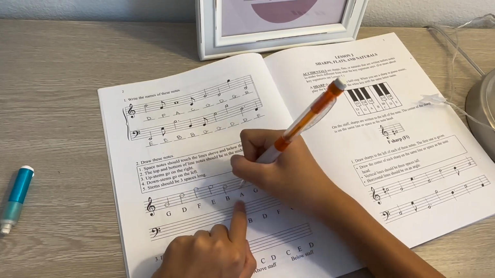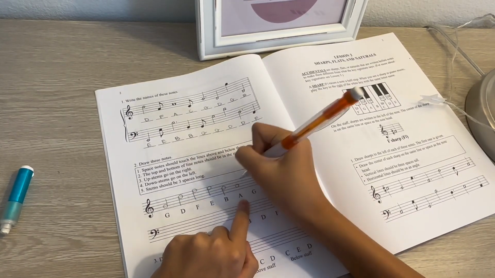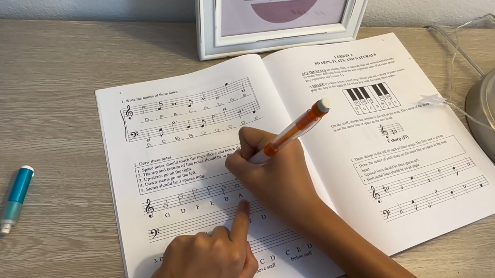All right, next. We have a note below the B, which is an A. So we can put that A over here. And we have a stem on the right pointing upwards.